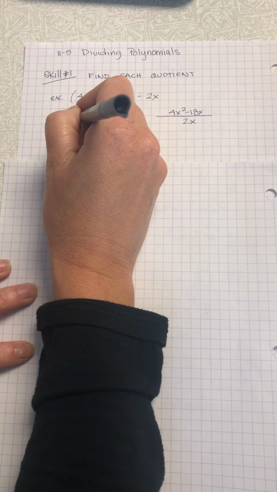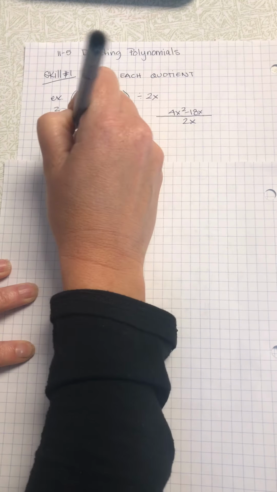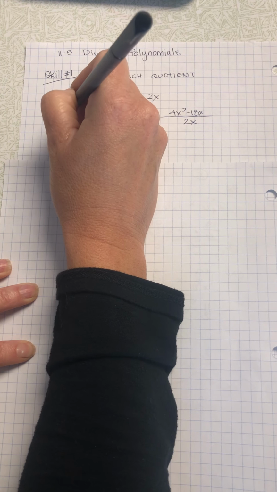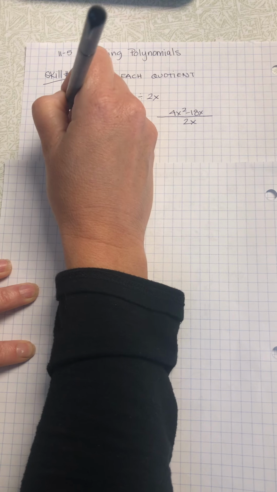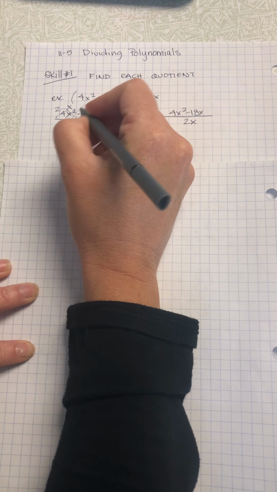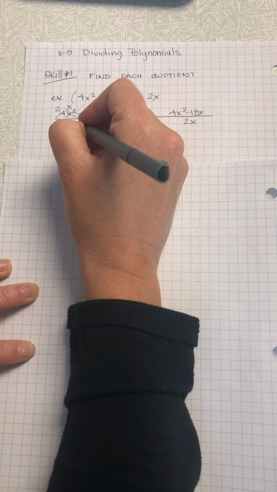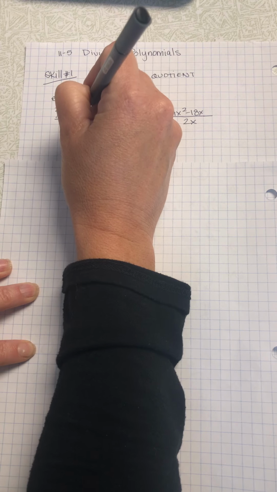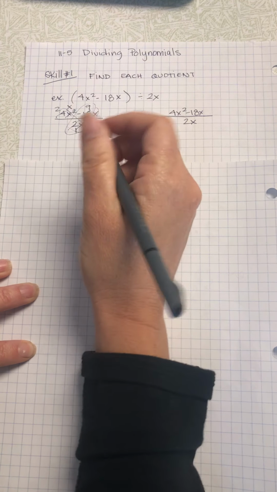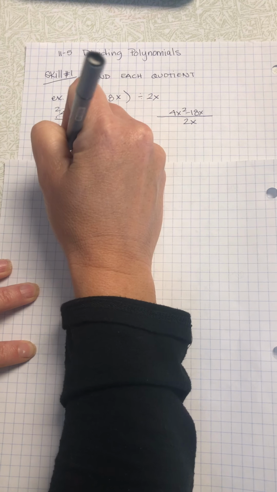So if I divide a 2 from 4, I'm left with 2, and I get 1. And if I divide an x, I get nothing on the bottom here, and I have 1x on top here. And then again, I have to do the same thing with the second term. So 2 divided by negative 18 would be negative 9, and an x divided by an x, the x will go away. So I'm left with 2x minus 9.